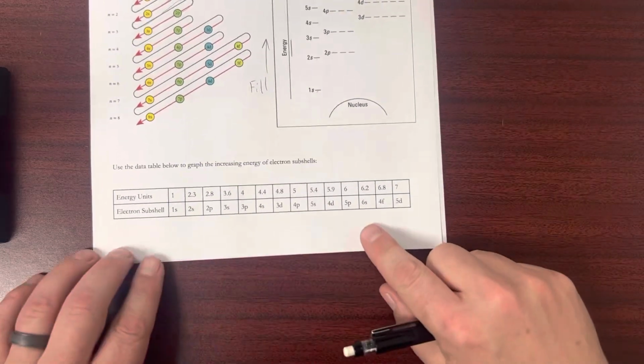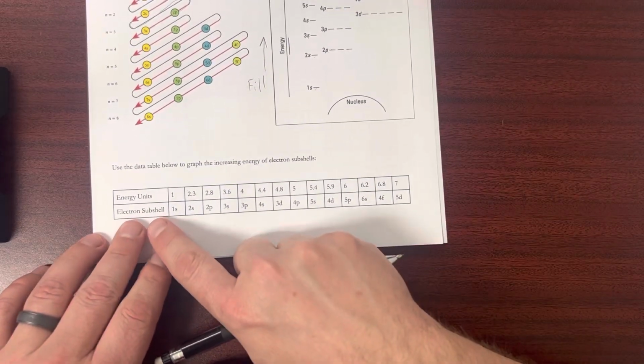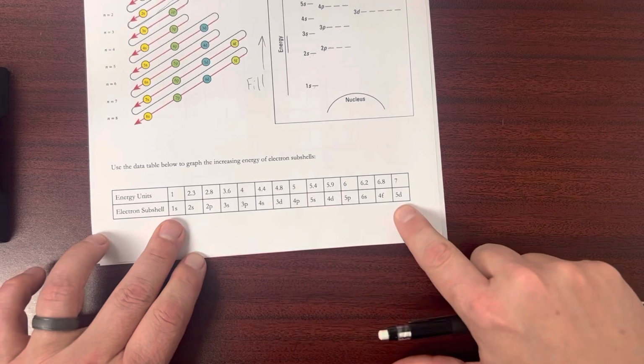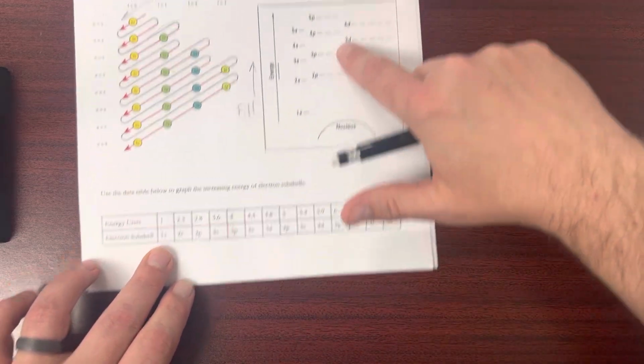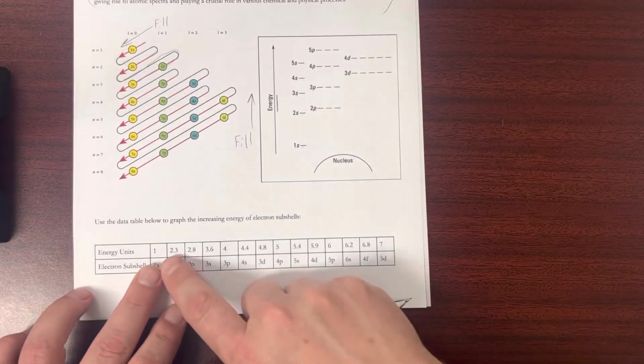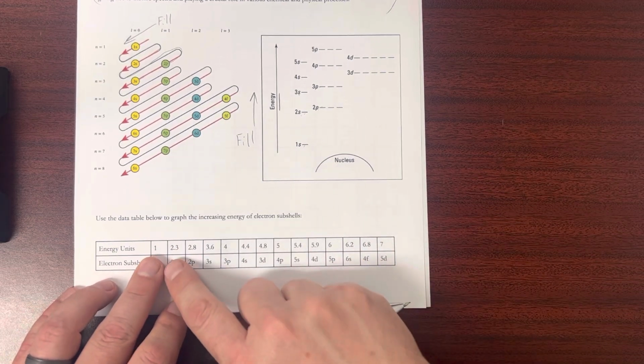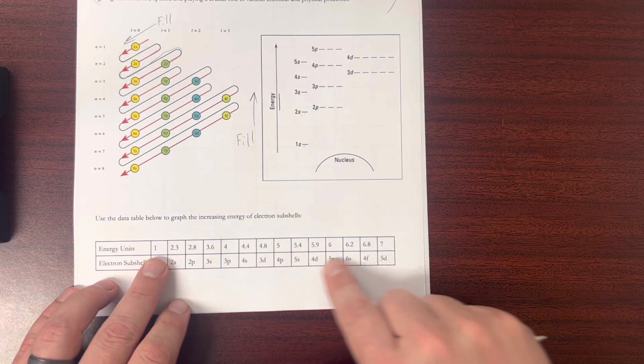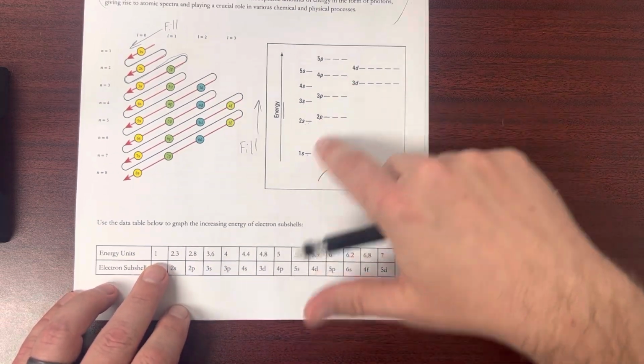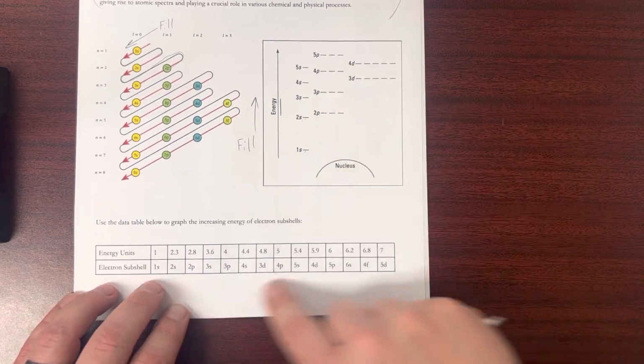So down here I have my data table. I have the electron subshells, which all match the ones that you see here. And then it gives energy units, just some generic energy units, and it gives that for each of these orbitals. This is what we're graphing. So let's take a look at the graph paper here.